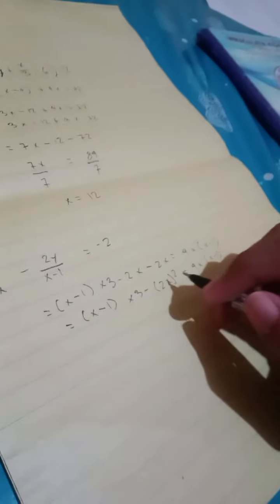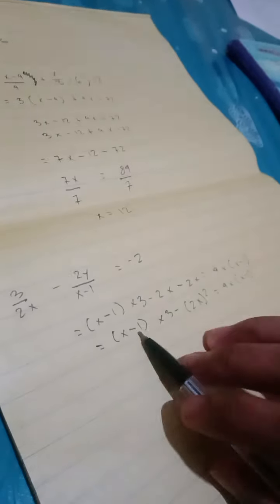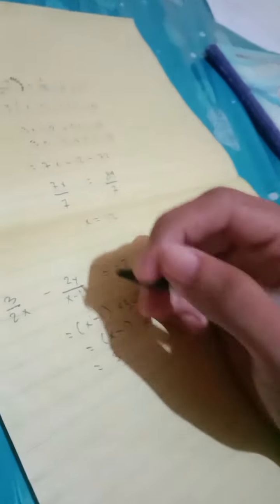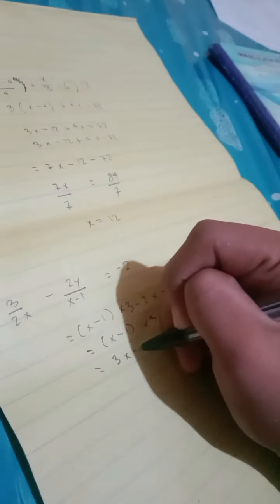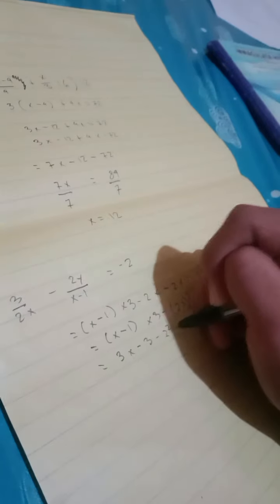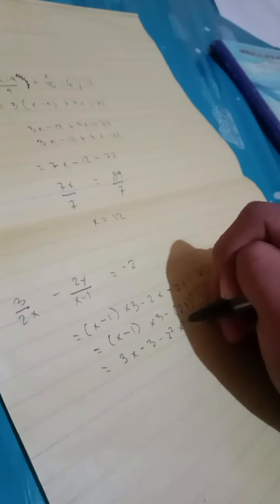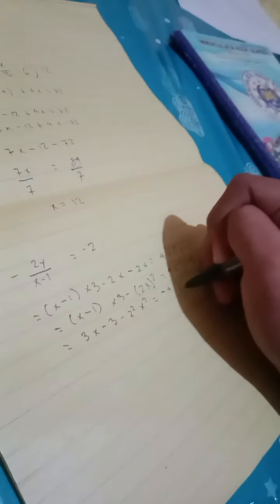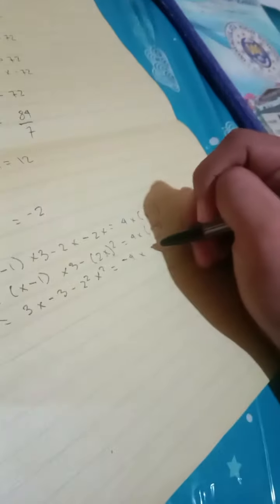Use the distribute property to multiply the x minus 1 by 3. So we have this: 3x minus 3 and negative 2 squared x equals negative 4x times x minus 1.